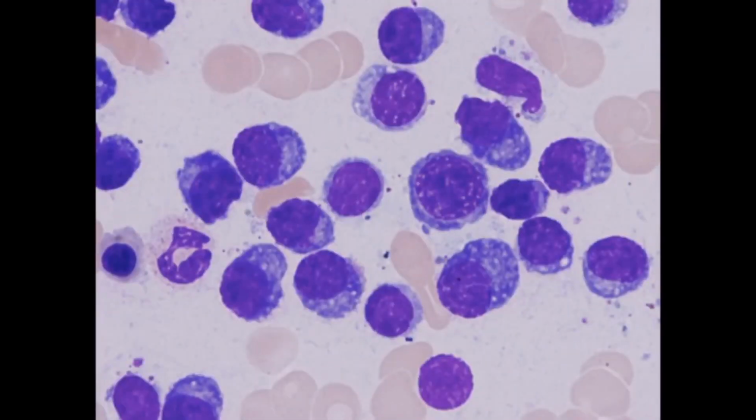Of interest, in some areas, the infiltrating cells have a more varied appearance, including plasma cells, lymphoid cells, and cells with intermediate features. These morphologic findings raise the possibility of lymphoplasmacytic lymphoma. Flow cytometric studies were performed and can help to determine if this is a plasma cell neoplasm, lymphoma with plasmacytic differentiation, or perhaps both a plasma cell neoplasm and a lymphoid neoplasm.